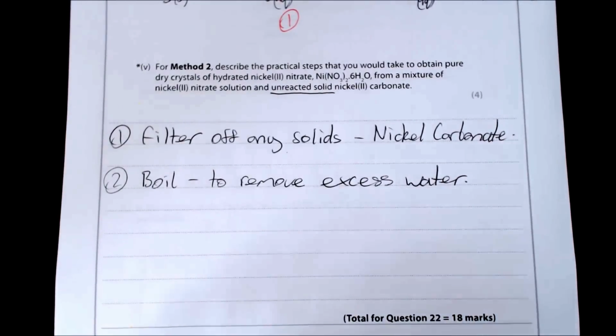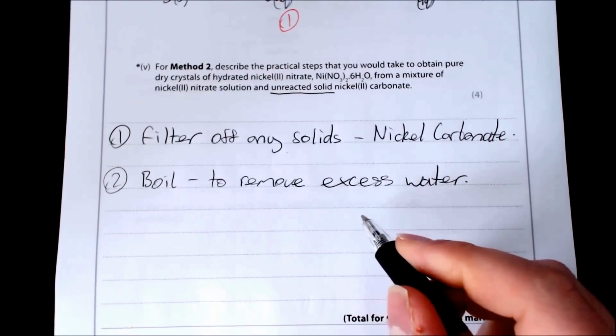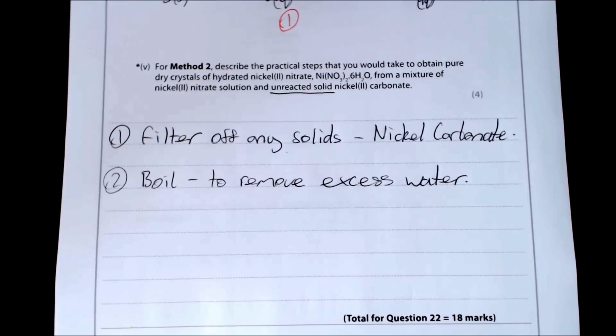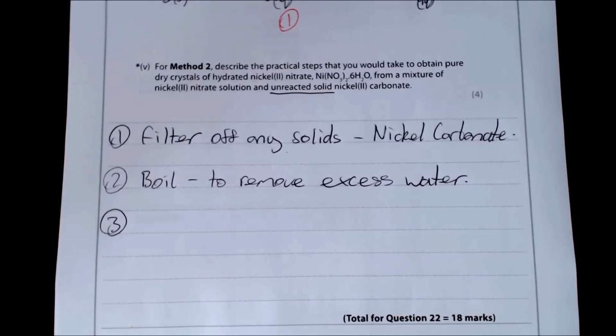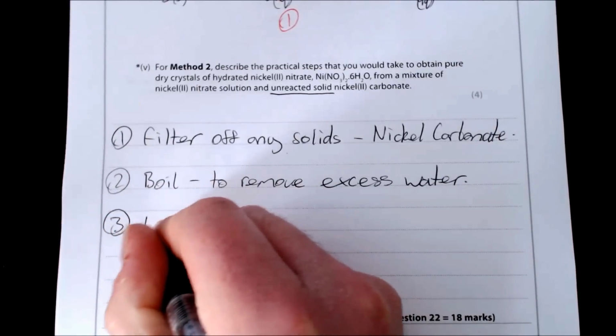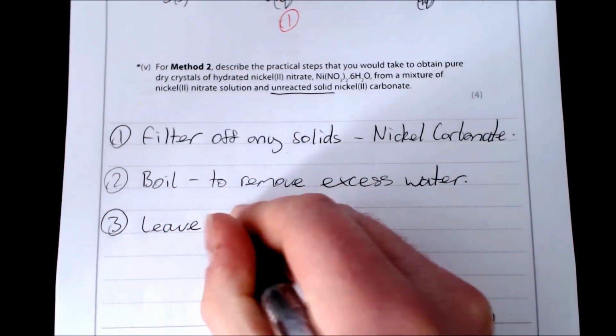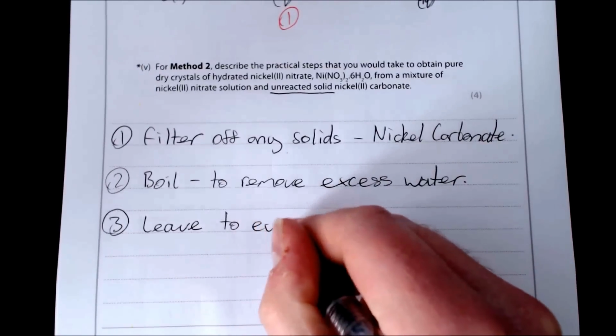Okay. Then once we've done that, we should have a small amount of water that's left behind, really concentrated solution. So then what we do is you might have done this in school or college, is to leave this on the windowsill and let some of it evaporate. So we'll put that on there. So leave to evaporate.